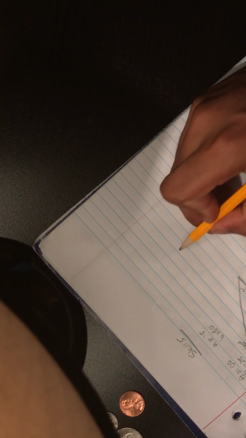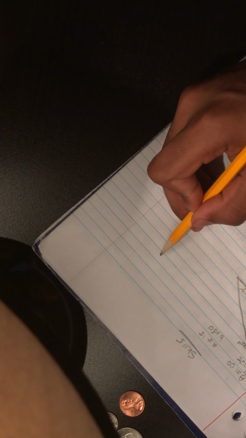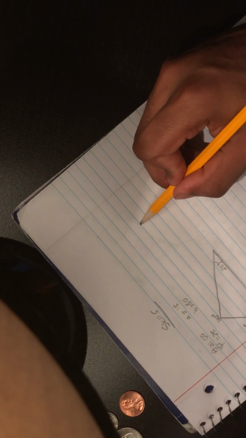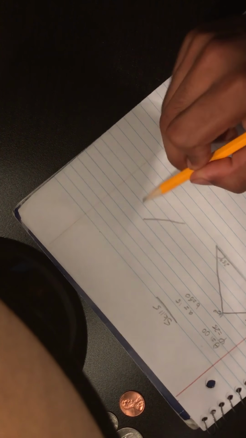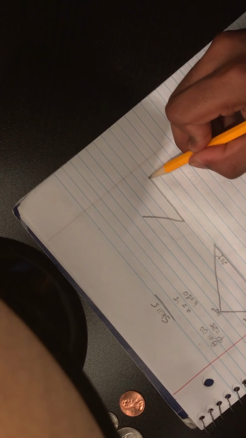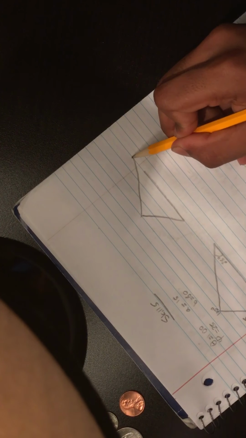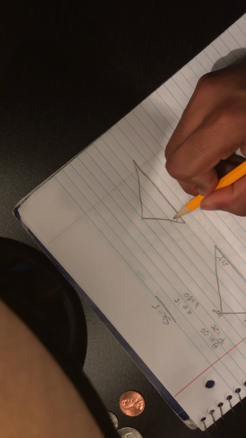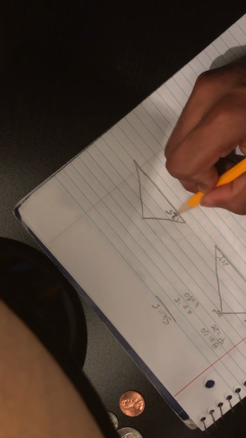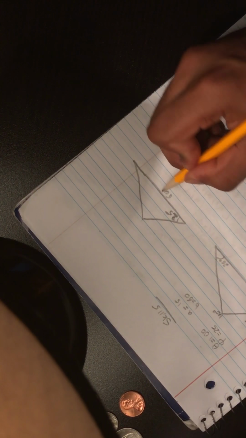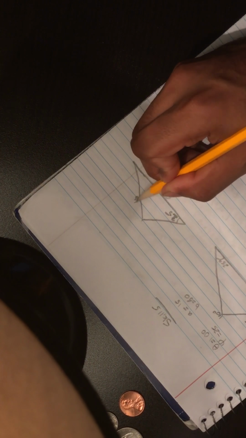So the next part, I have to create a triangle that has more than one solution. So we can draw the triangle like this. And say that this is 25 degrees, and this is 60, this is 15.